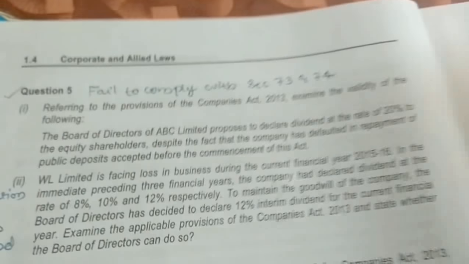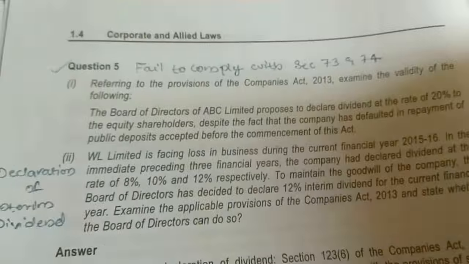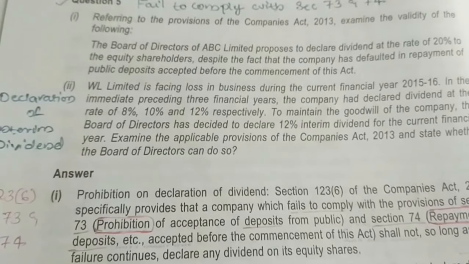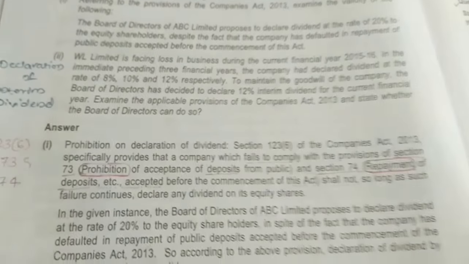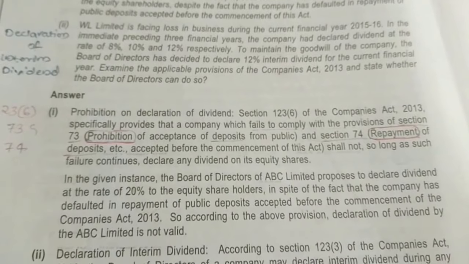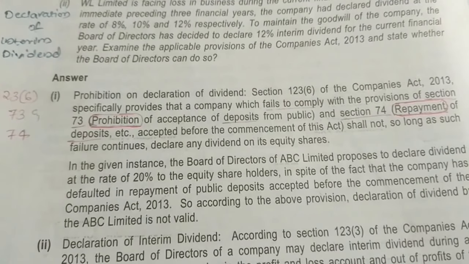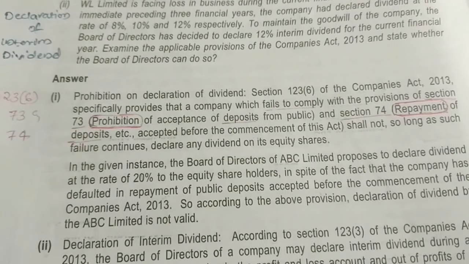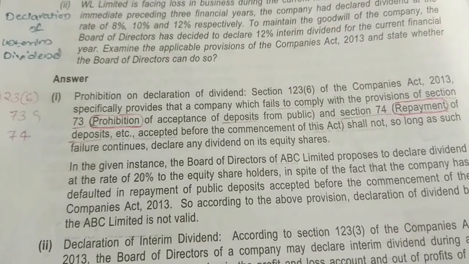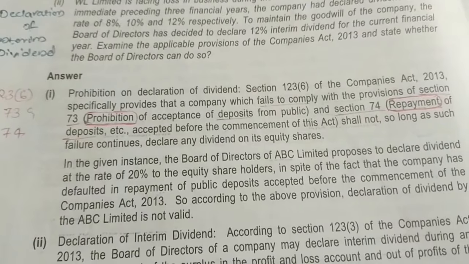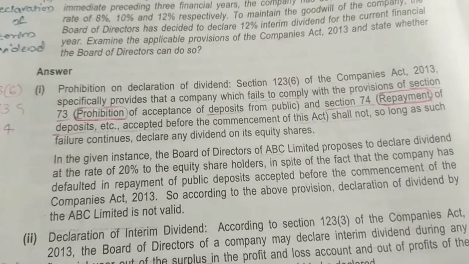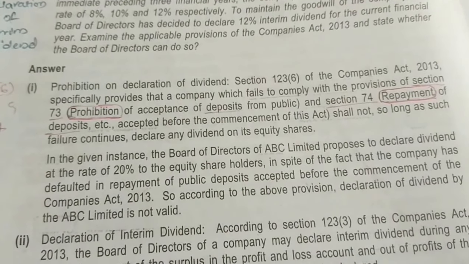And the fifth question deals with the failure to comply with sections 73 and 74. Every company has to comply with sections 73 and 74 before declaration of the dividend. Section 73 is a prohibition of acceptance of deposits from the public, and 74 is repayment of deposits accepted before commencement of the Act.